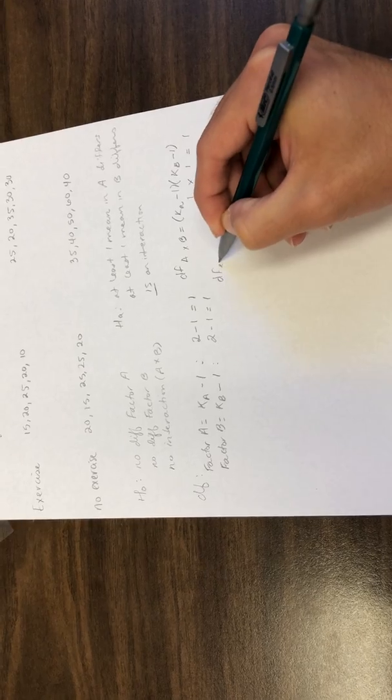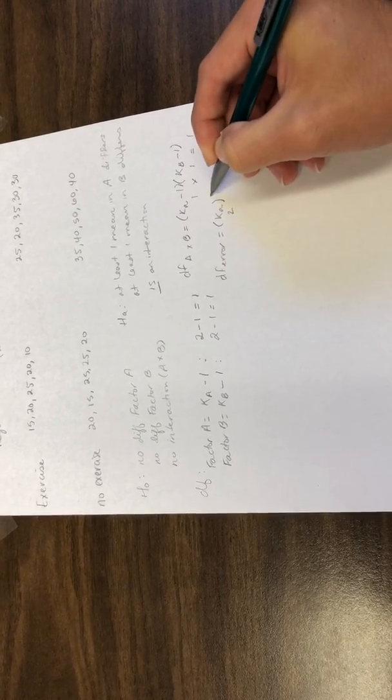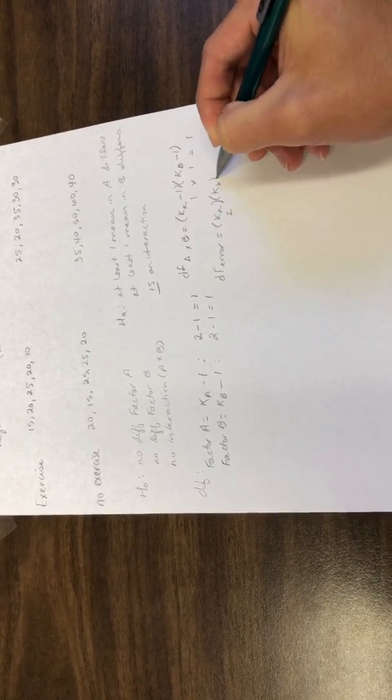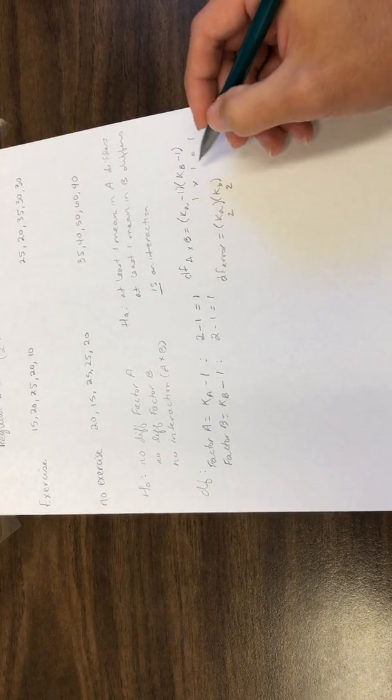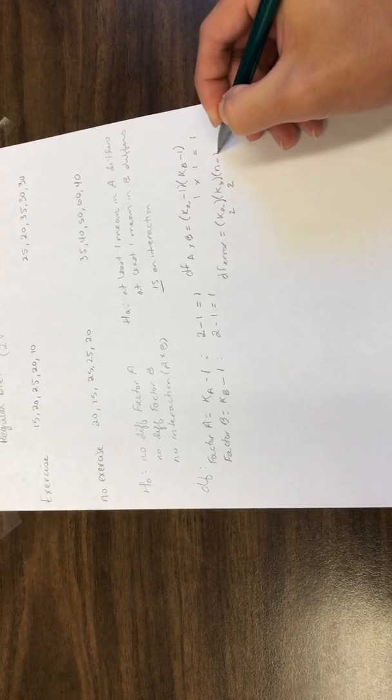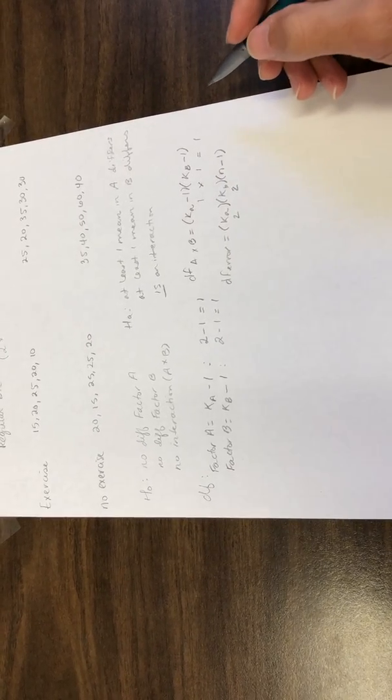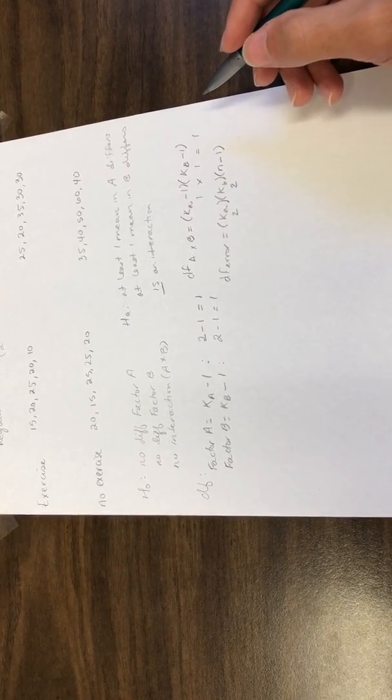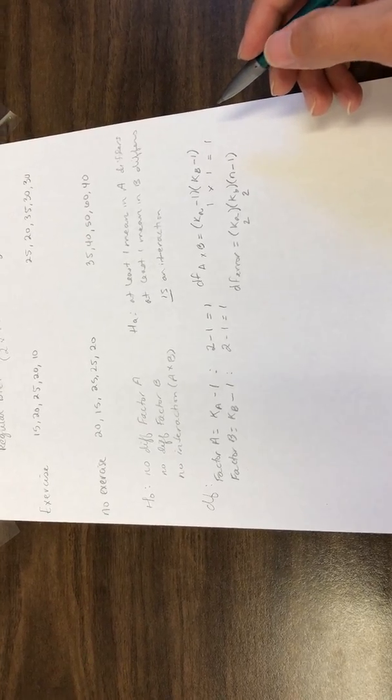Now your degrees of freedom for error is equal to the number of groups of A, so that's 2, multiplied by the number of groups of B, that is also 2, multiplied by n minus 1. In this context, n is going to be the number of values in a cell.